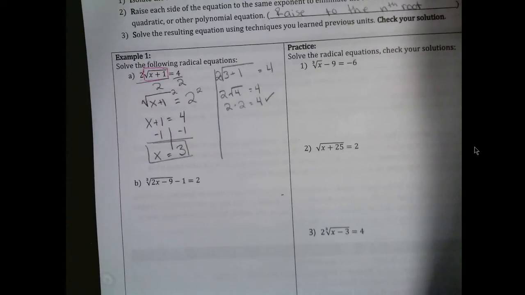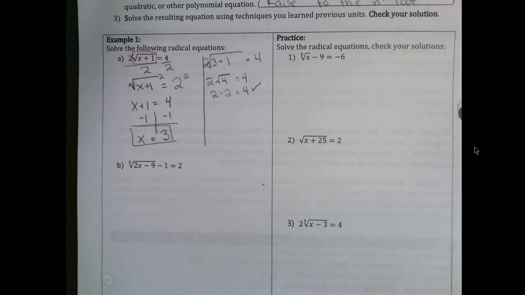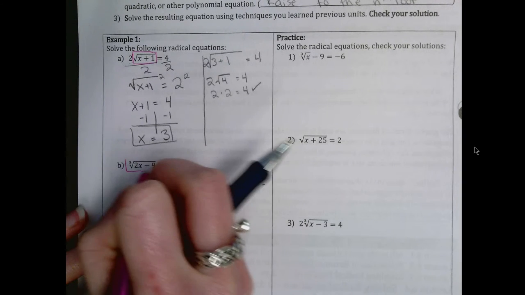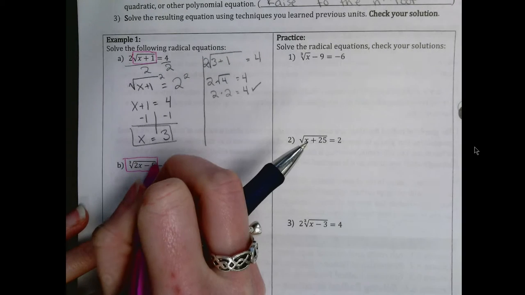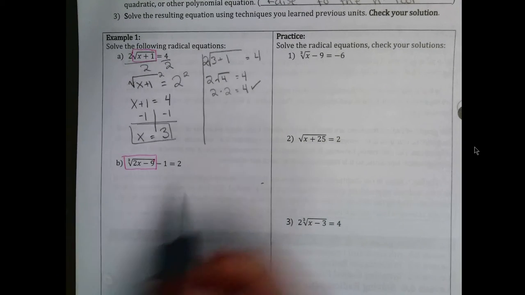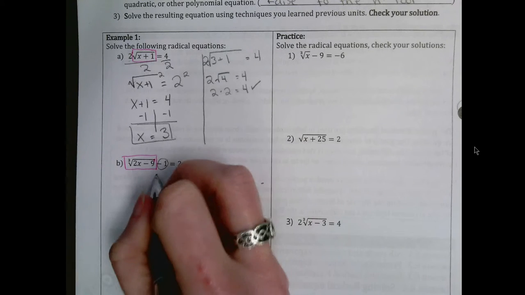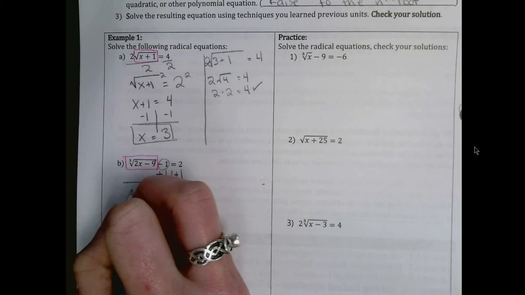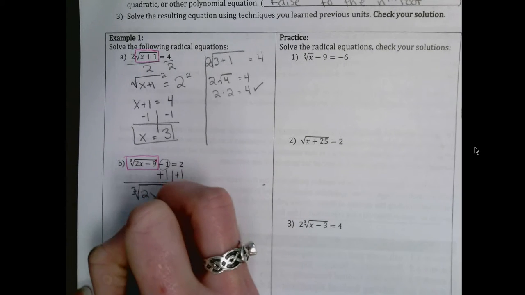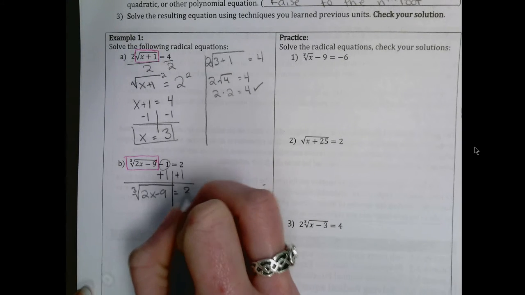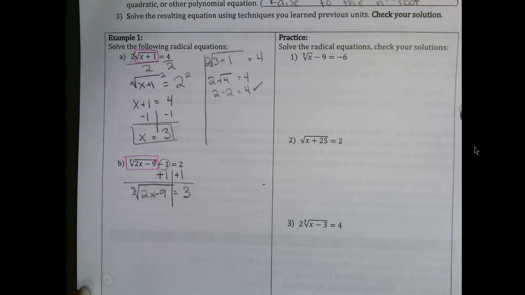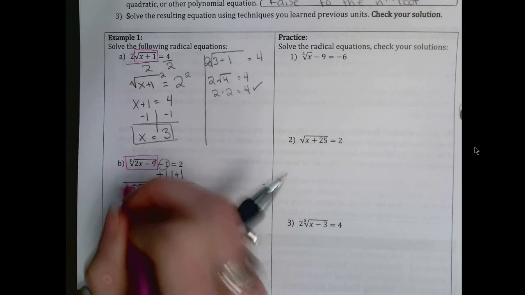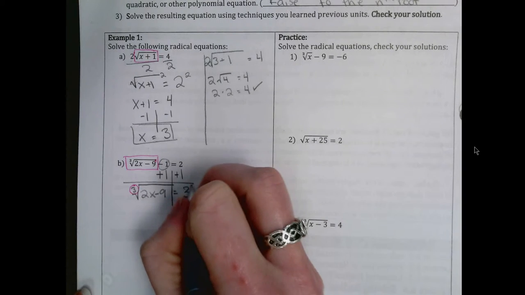For our next problem, we have a cube root of 2x minus 9 minus 1 equals 2. So what I'm going to do here, once again, I'm going to box that radical. It ends right after the 9 because that's where the radical ends, right here. So that means I need to get rid of this negative 1. So I'm going to add 1 to both sides here. So the cube root of 2x minus 9 is equal to 3. We have this 3 here this time. That means I'm going to use a 3 on each side to raise this to the power.